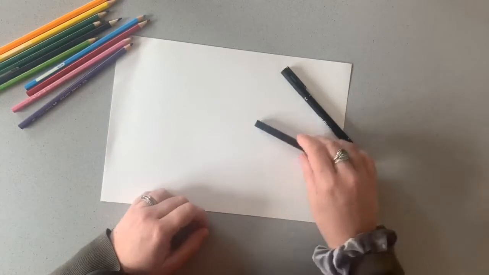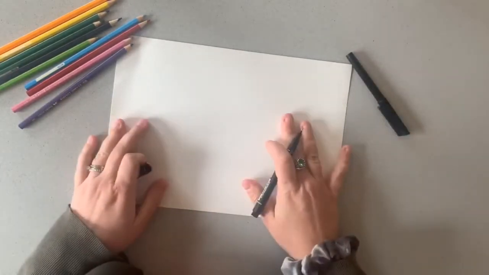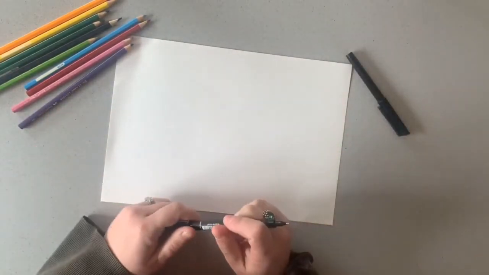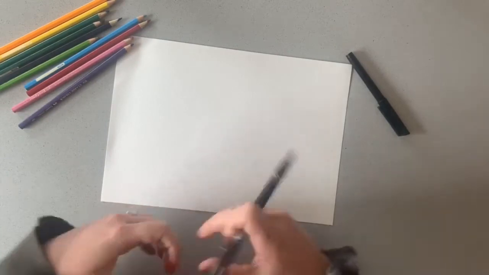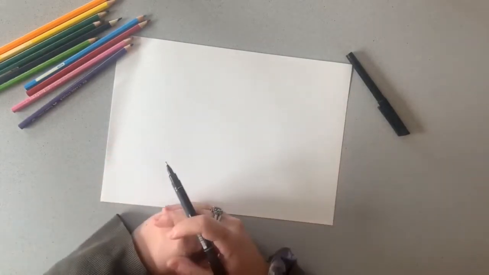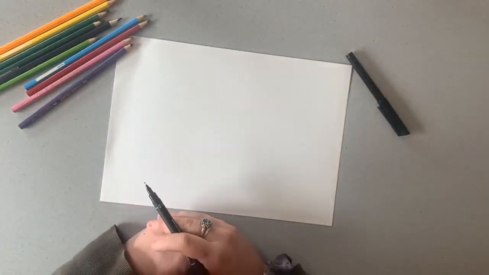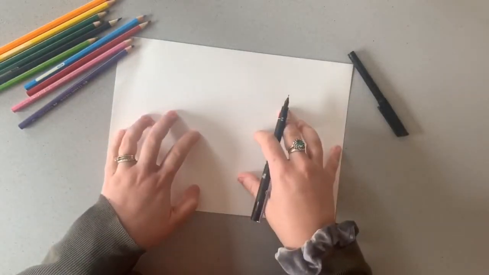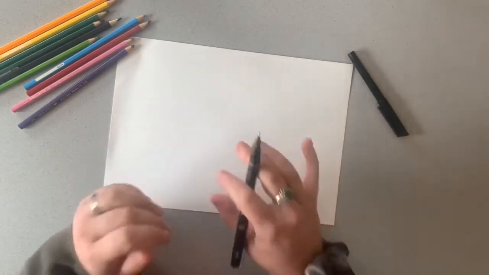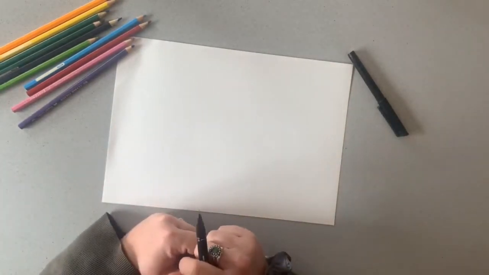So what we're going to do is draw what we hear. That means we need to listen carefully to the tempo of the music, so how slow or how fast it is, and try to consider what comes to mind when you hear these sounds. What image might represent the music? And then it's a matter of drawing it.